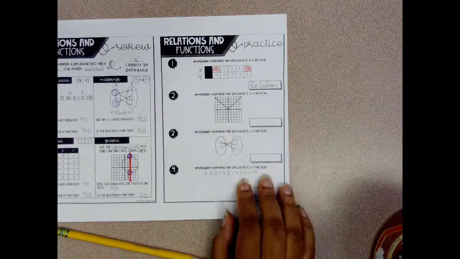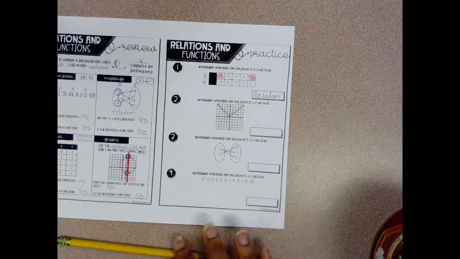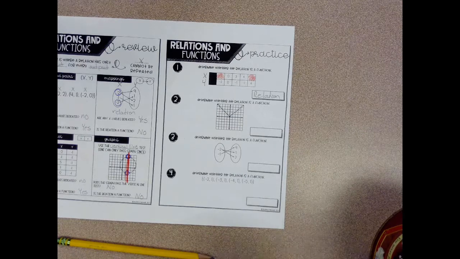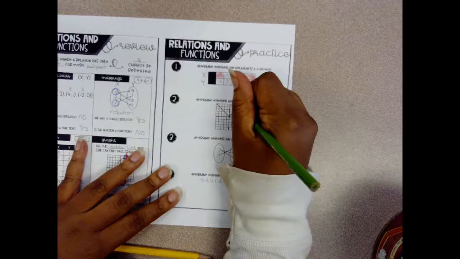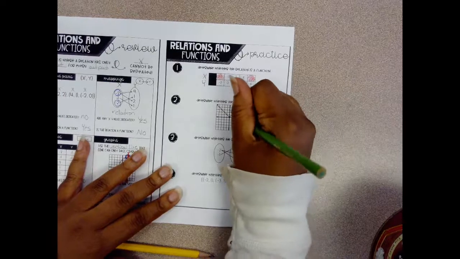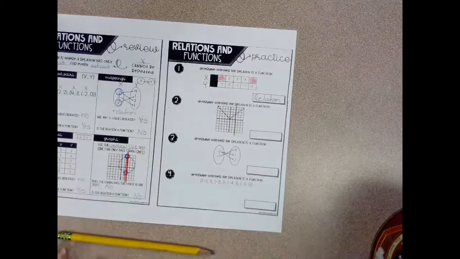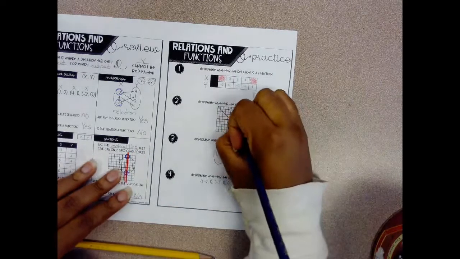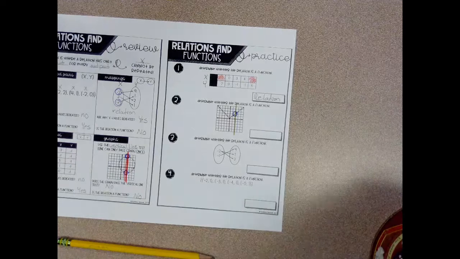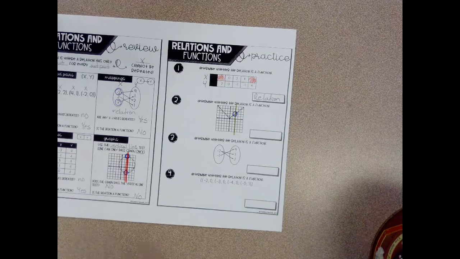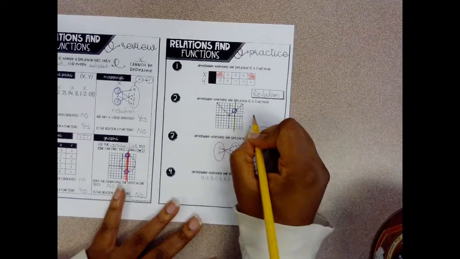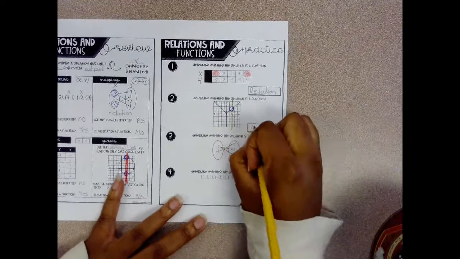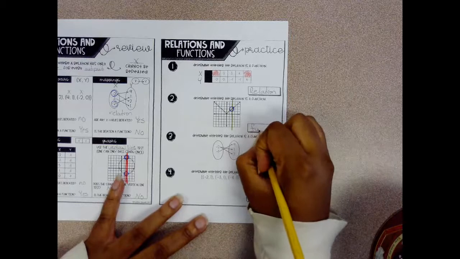Number two, I'm determining whether or not this relation is a function. So I'm going to utilize my vertical line test and draw a vertical line. This is where it crosses or touches the graph. Since I only drew one circle there, because it only crossed it one time, this passes the vertical line test. So this is a function.